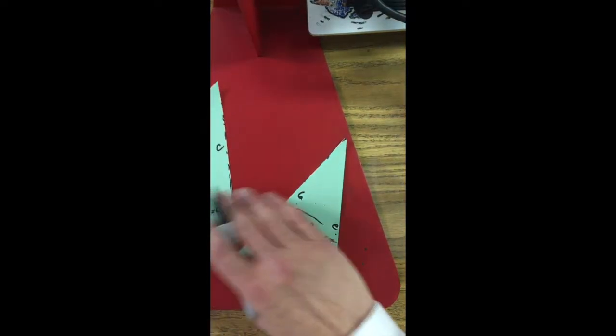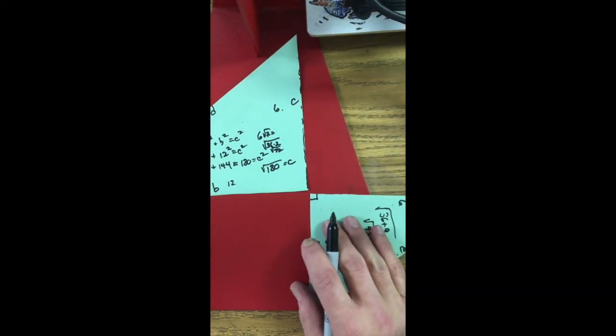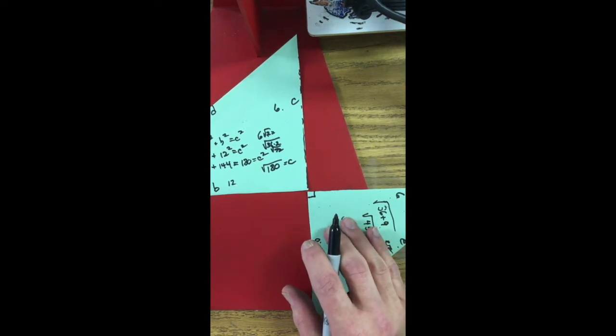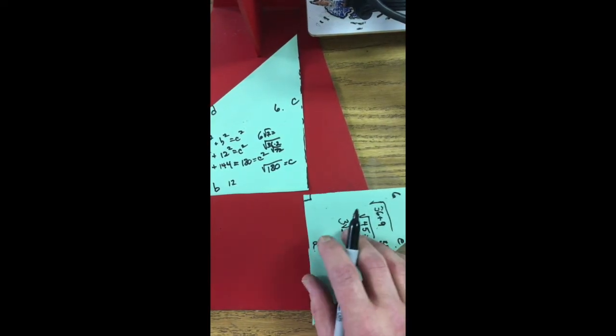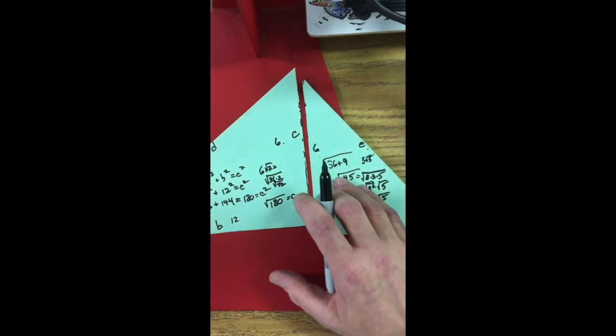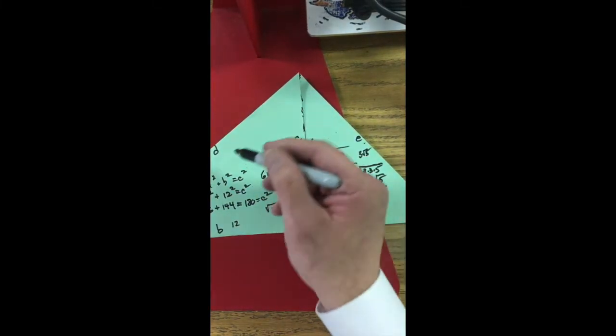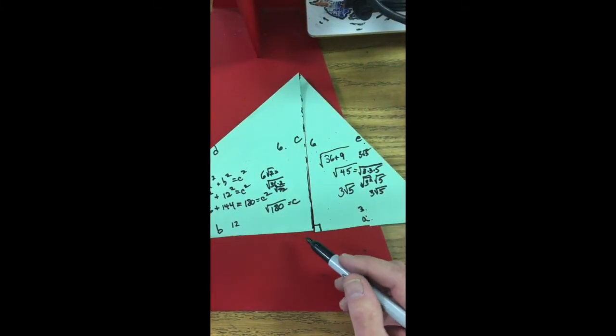And it works out physically here, and it works out numerically, and we could start cutting out rectangles and then trying to figure out how to turn them into squares.